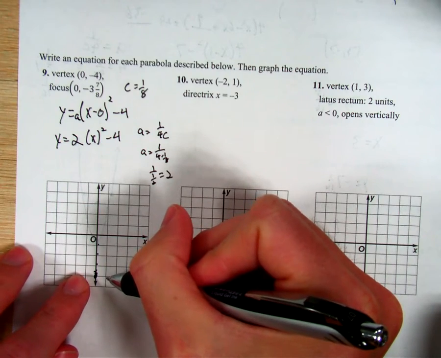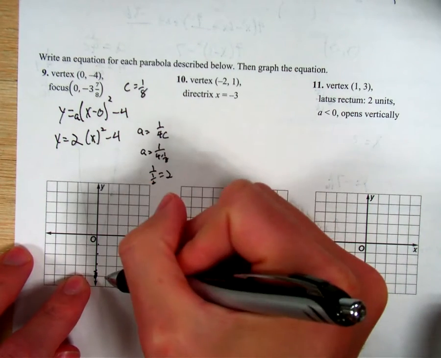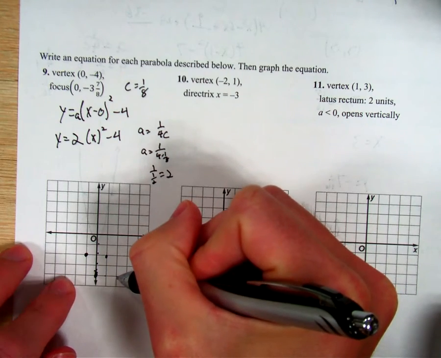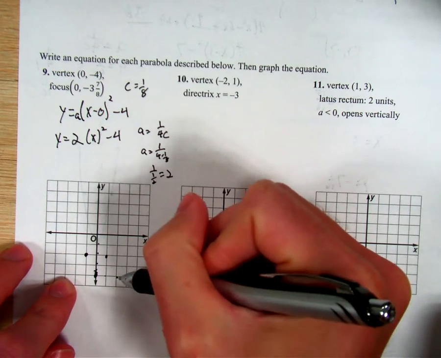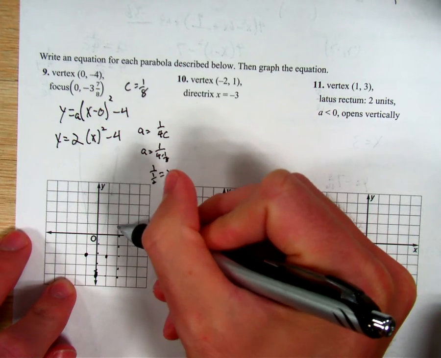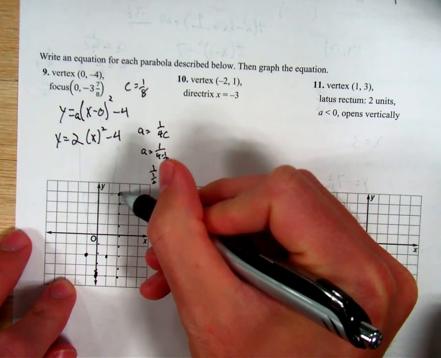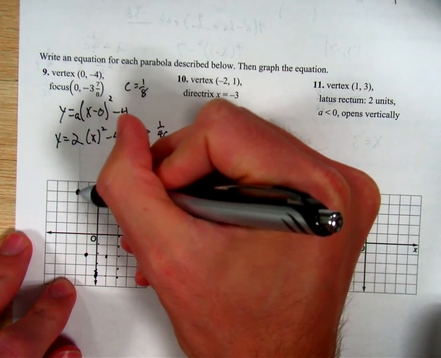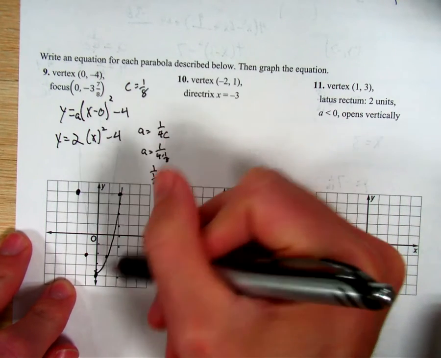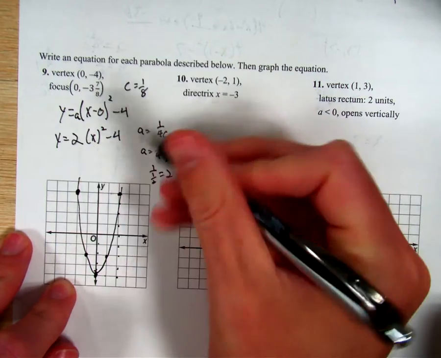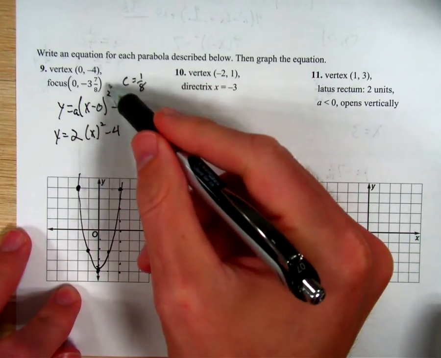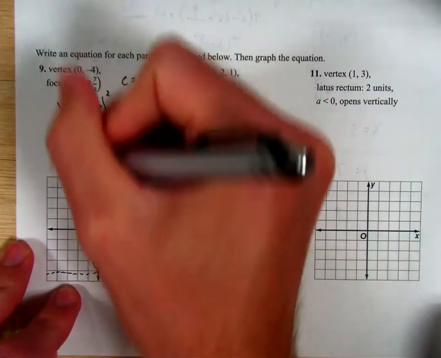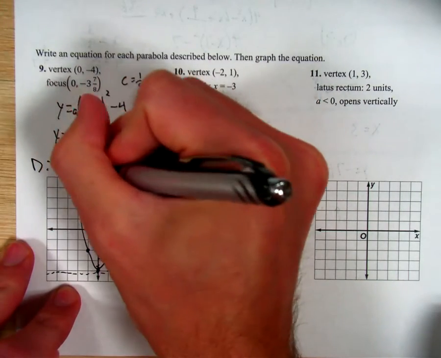We can graph it. We go out 1. 1 squared is 1. We're times 2 this time, so up 2. If we were to go out 2, 2 squared is 4. Times 2 makes it up 8. 1, 2, 3, 4, 5, 6, 7, 8. And the same amount on the other side. And we can have our graph there. Missed my directrix, didn't I? 1/8 below it, so that's going to be negative 4 and 1/8.